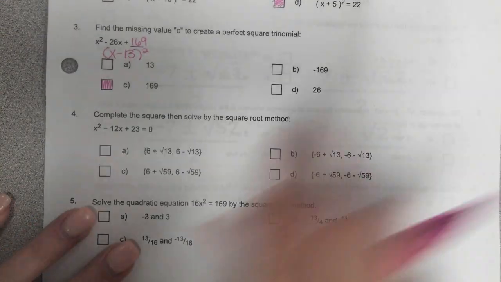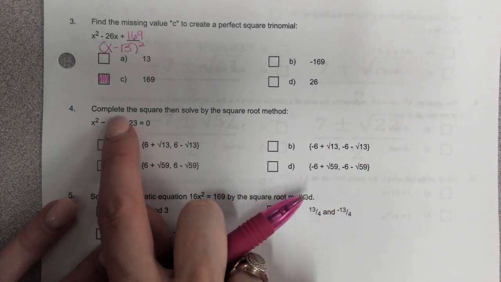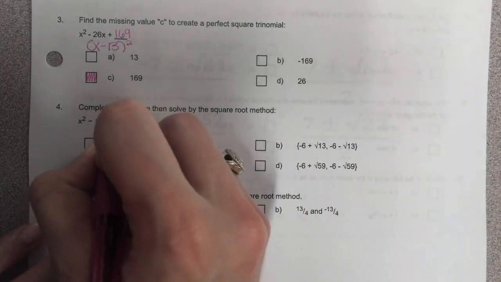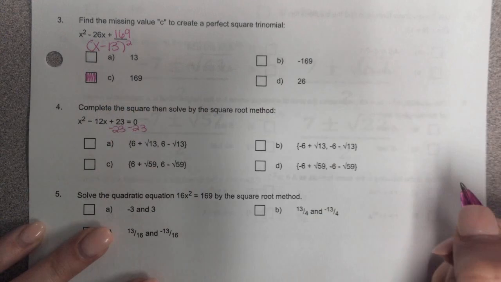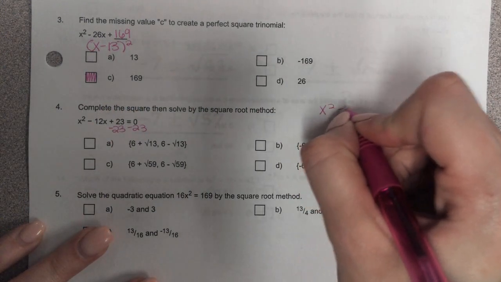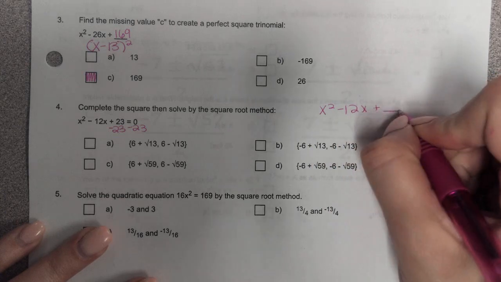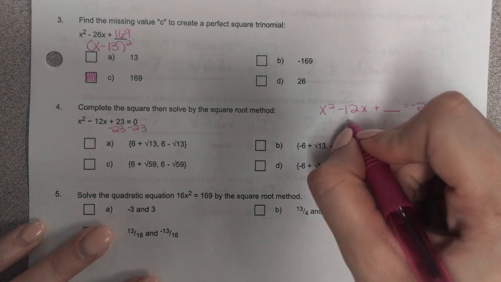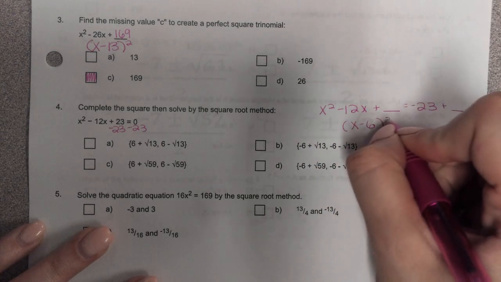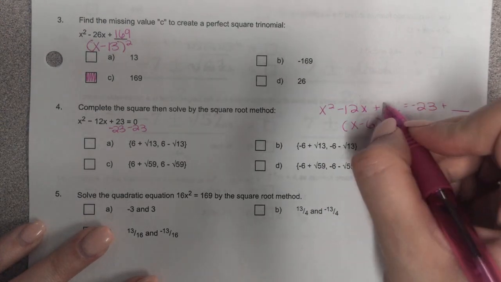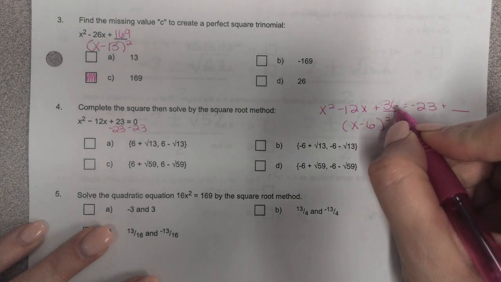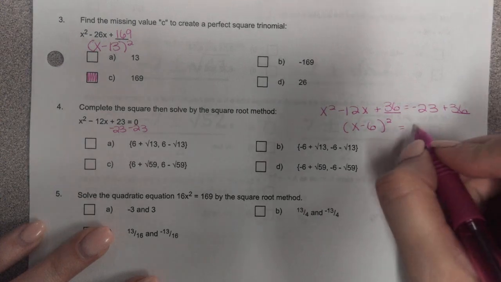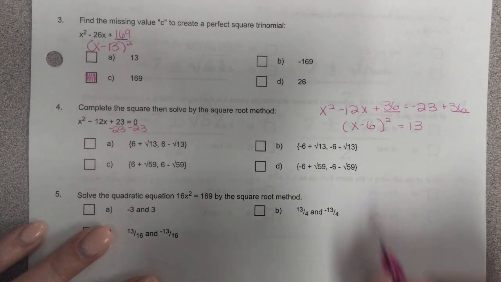All right, complete the square, then solve by the square root method. Okay, so the first thing is you minus the 23, minus the 23. So x squared minus 12x plus blank equals negative 23 plus blank. Then you cut it. So x minus 6 squared. 6 squared is 36. If 36 goes in this blank, 36 goes in this blank, so it equals 13.